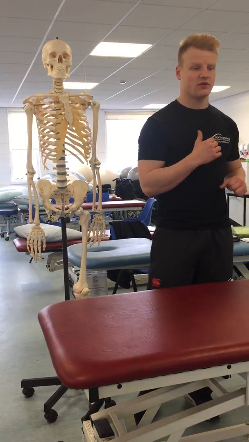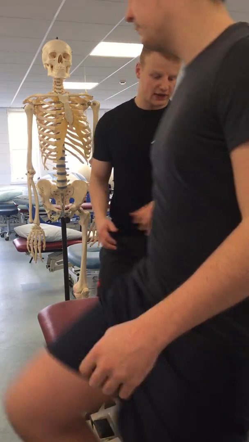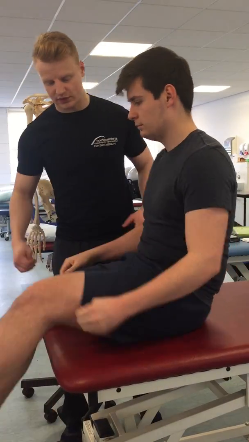So if I'll just bring my model over there. Right there, Derek, could you just lie on the bed and have your knees just hanging over there as well?